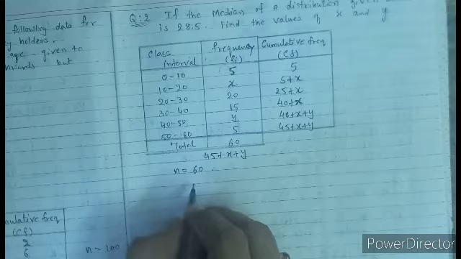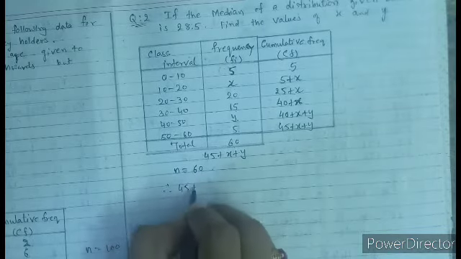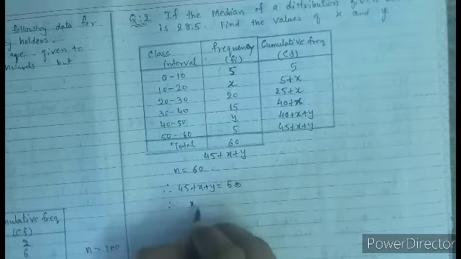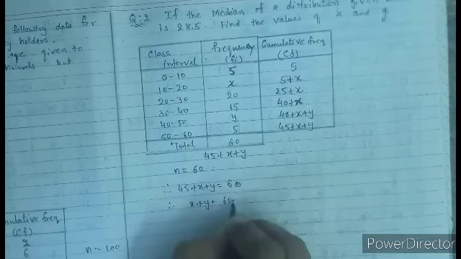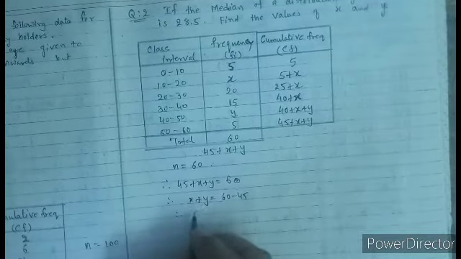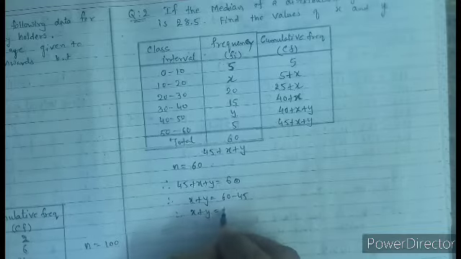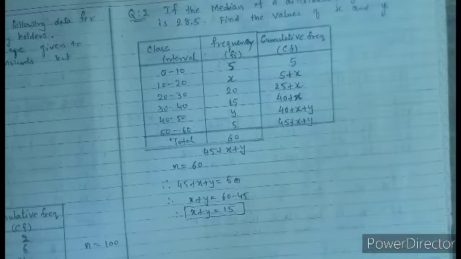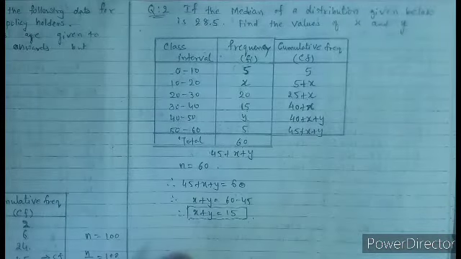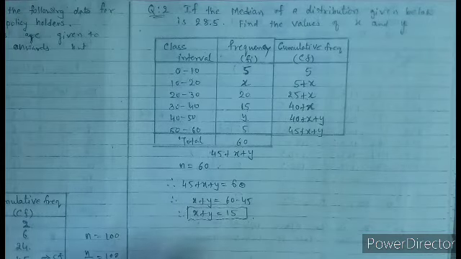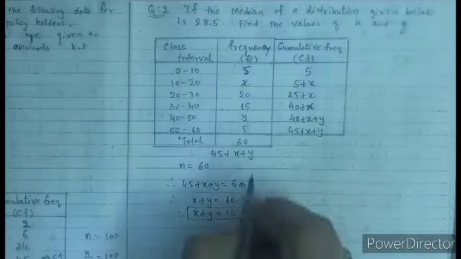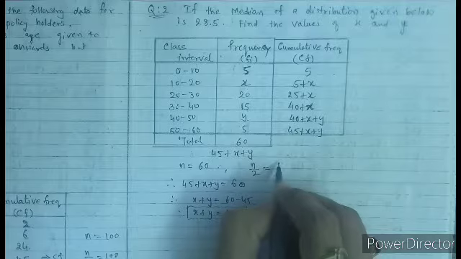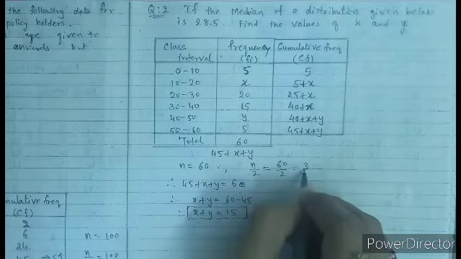So we can compare both of these. Therefore 45 plus x plus y equals 60. From that we can obtain x plus y equals 60 minus 45. Therefore we get x plus y equals 15. We will use this result later on in the further calculation. Now we have to obtain the remaining terms which will be useful in the formula to get the median. For that we get n by 2. As we know that n equals 60, therefore n by 2 equals 60 by 2, it is 30.